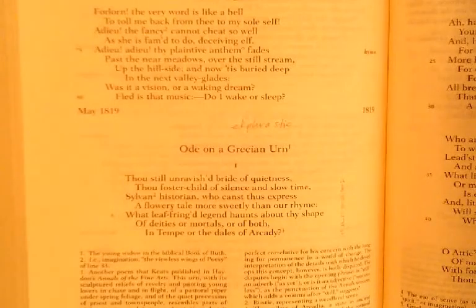O Attic shape, fair attitude, with breed of marble men and maidens overwrought, with forest branches and the trodden weed, thou silent form dost tease us out of thought as doth eternity. Cold pastoral, when old age shall this generation waste, thou shalt remain, in midst of other woe than ours, a friend to man, to whom thou sayest, beauty is truth, truth beauty. That is all ye know on earth, and all ye need to know.